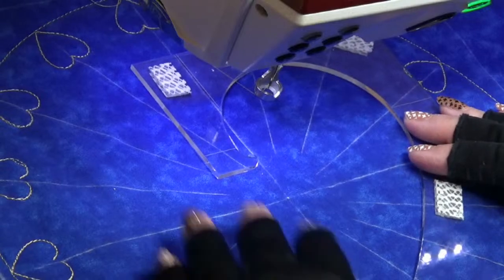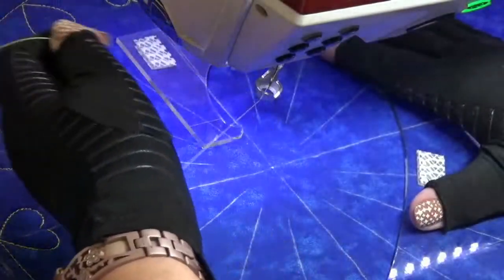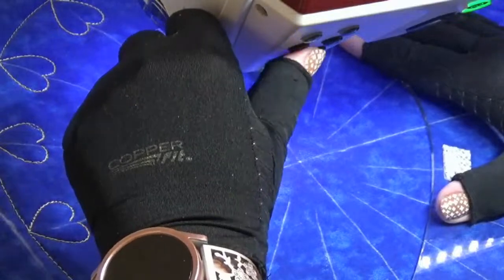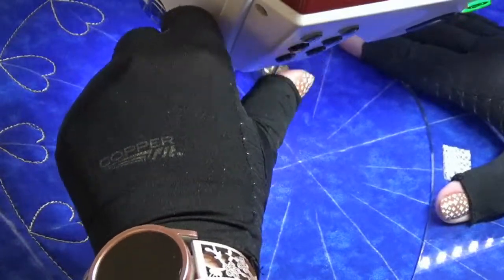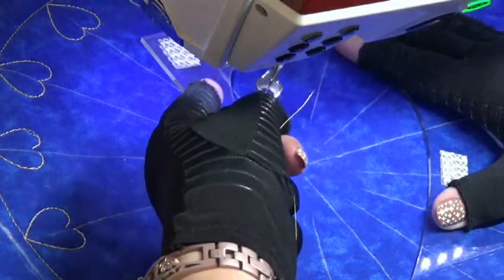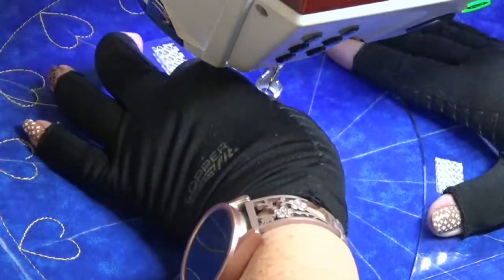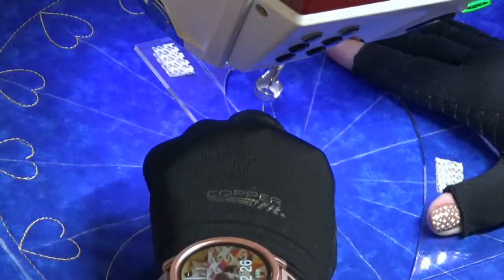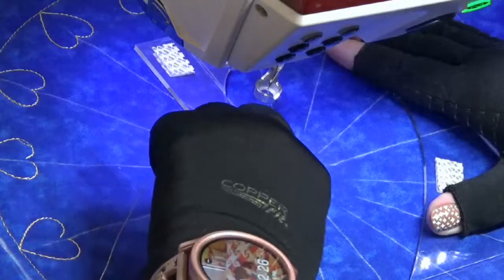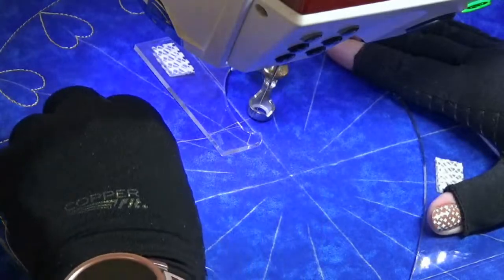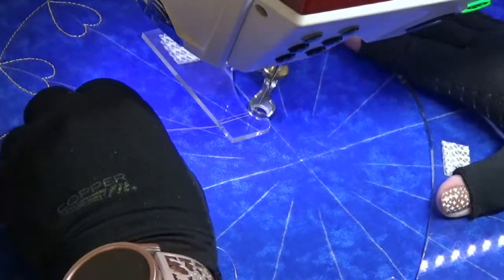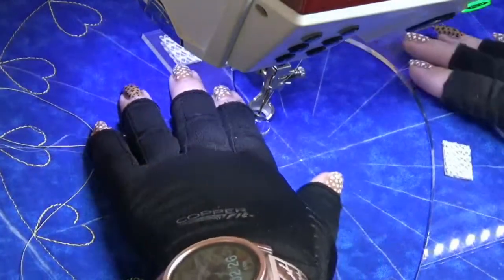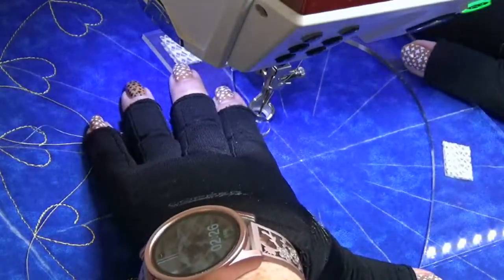And we're going to pull our thread. I took a couple of stitches and now I'm going to stitch down to the bottom.